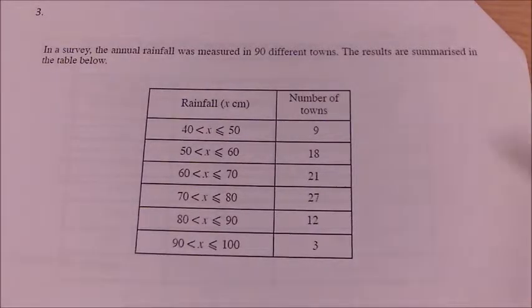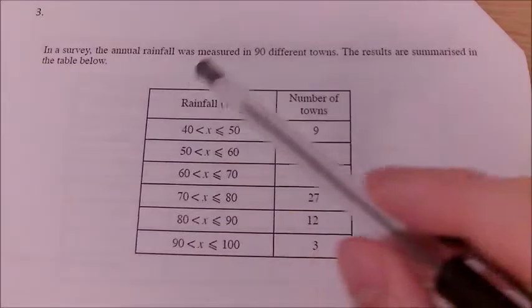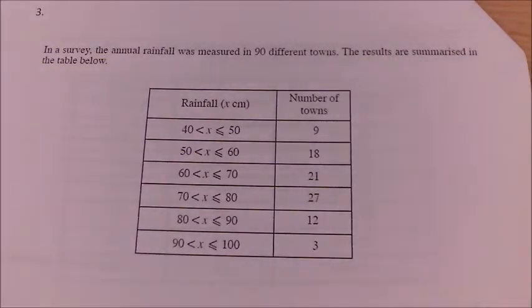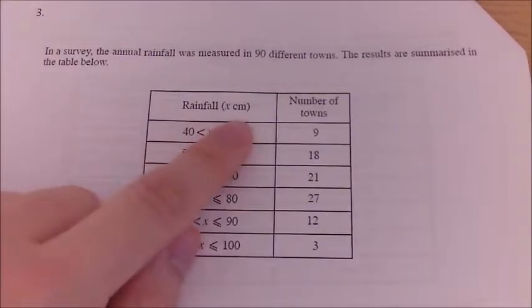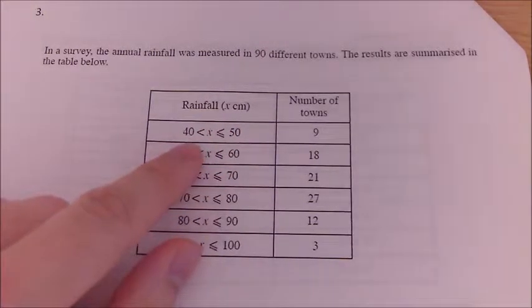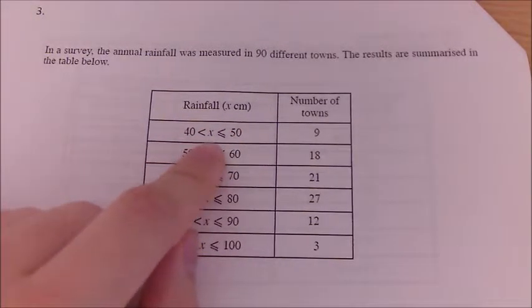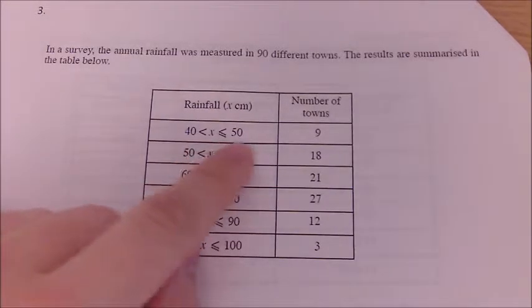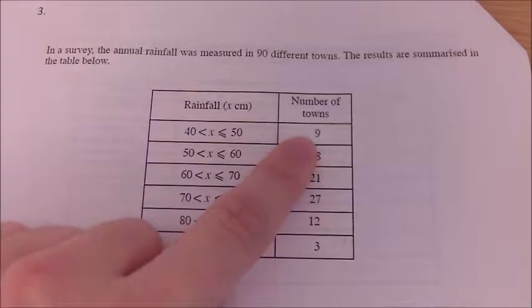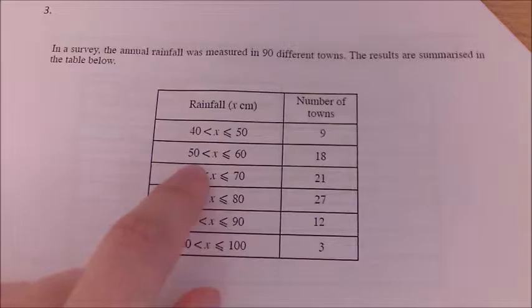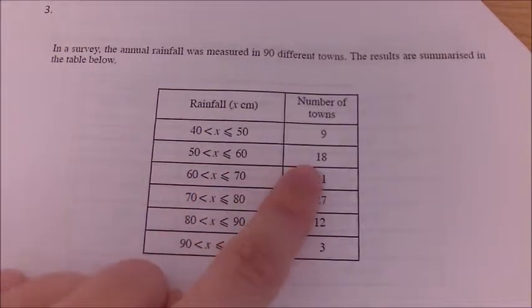So question 3 is, in a survey, the annual rainfall is measured in 90 different towns. The results are summarized in the table below. So the rainfall in centimeters, more than 40 but less than or equal to 50 centimeters is 9 towns. More than 50 but less than or equal to 60 centimeters, 18 towns, and so on.